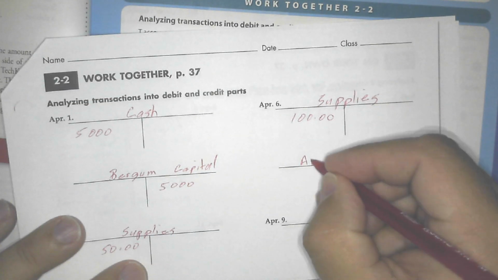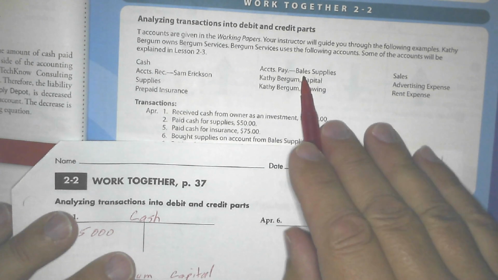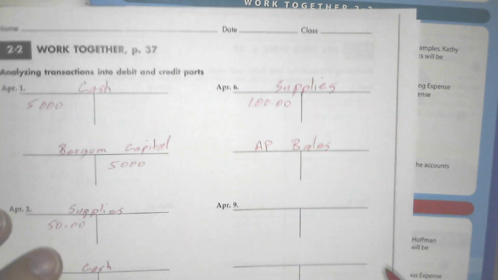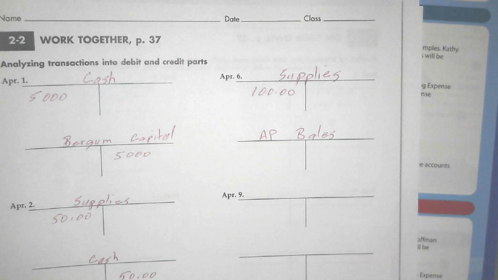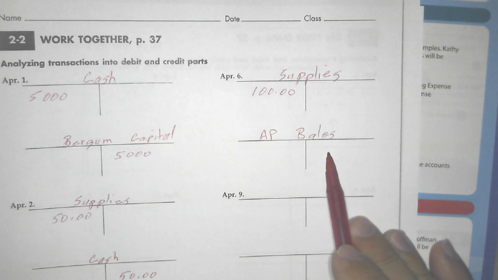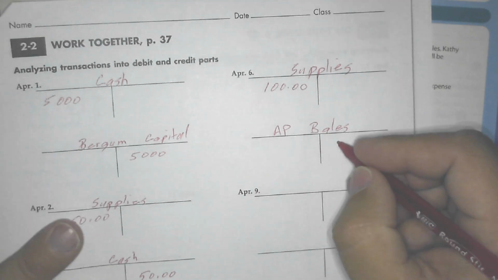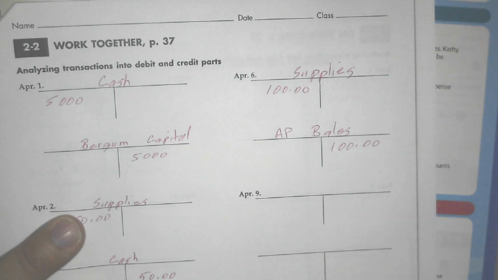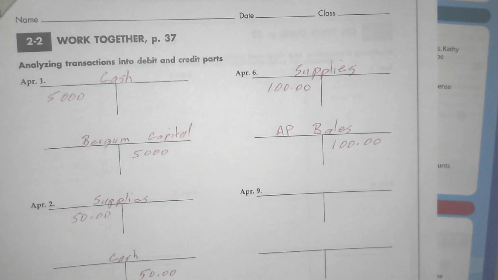And then I'll write AP for accounts payable. And it's from Bales. So all right, accounts payable, Bales. Accounts payable is a liability. Our increases for all liabilities all go on the right side. So $100 there. So you can see, everything has a counterbalance.